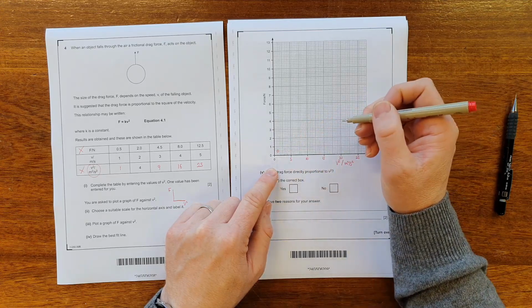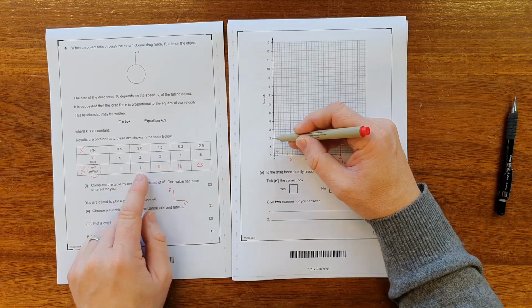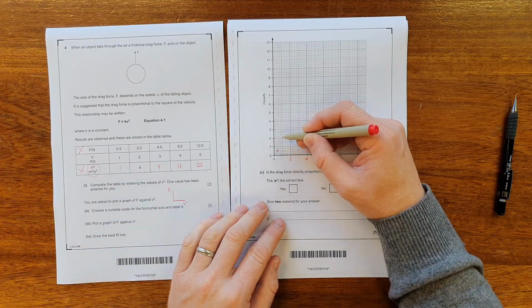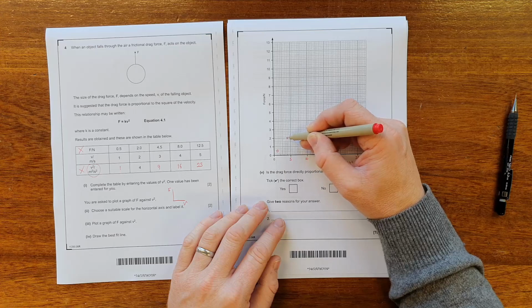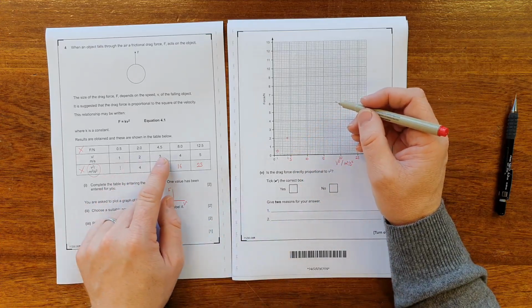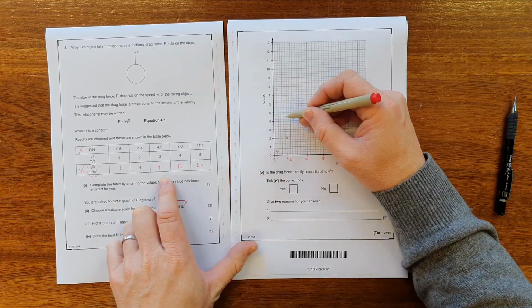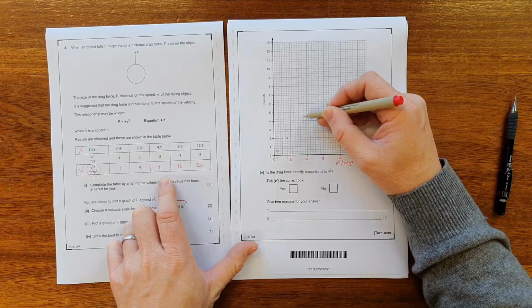There's my point. The force is 2, v squared is 4. 2, and that's 4. There's 4 down there. 4.5 goes to 9. There's 4, there's 4.5. There's 10, there's 9.